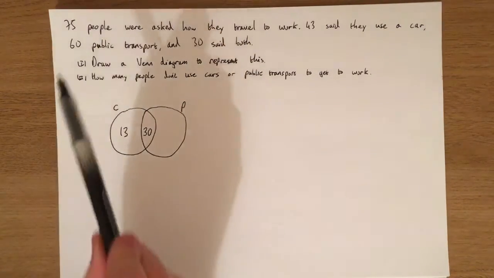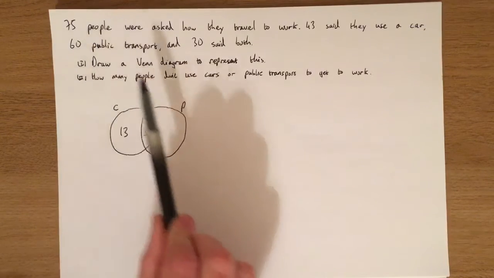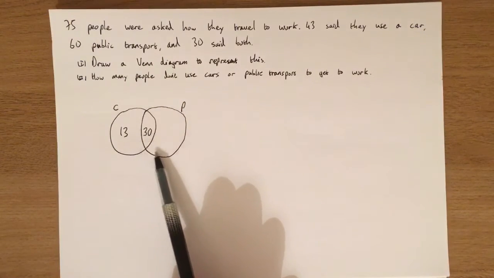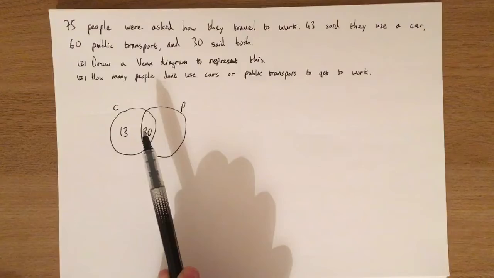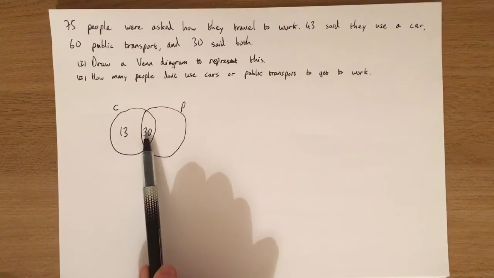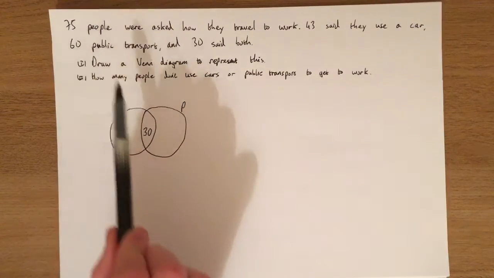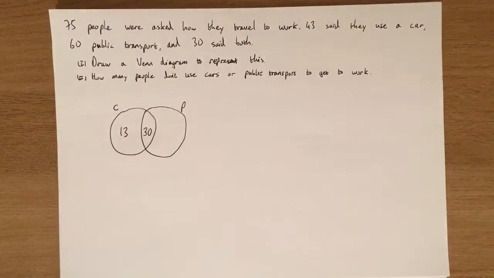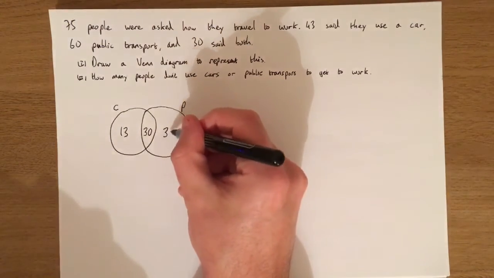Same thing then when it says 60 said they use public transport. So that entire public transport circle needs to add to 60. There's already 30 in there. So 60 take away this 30 means 30 over here.